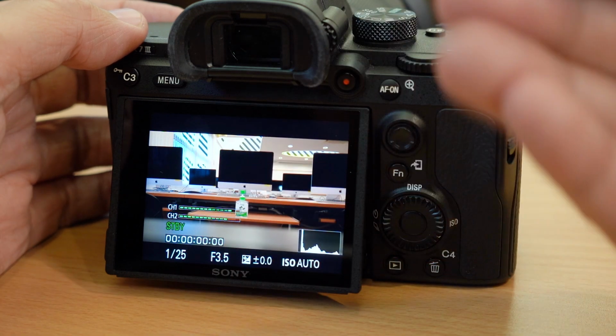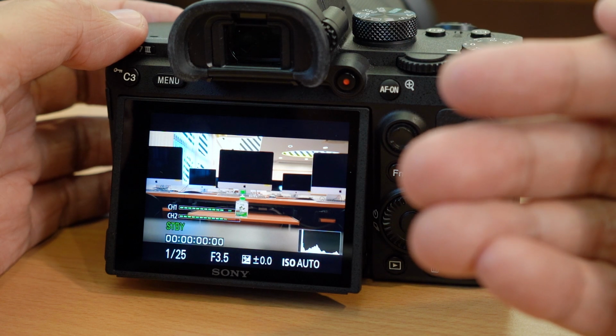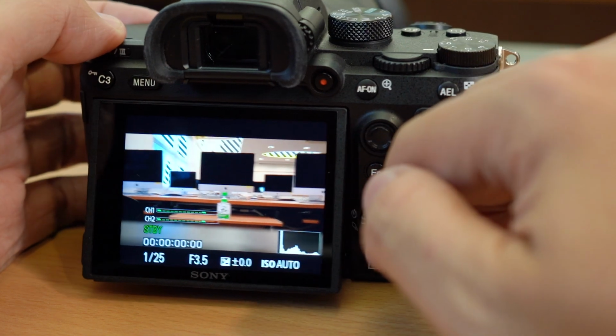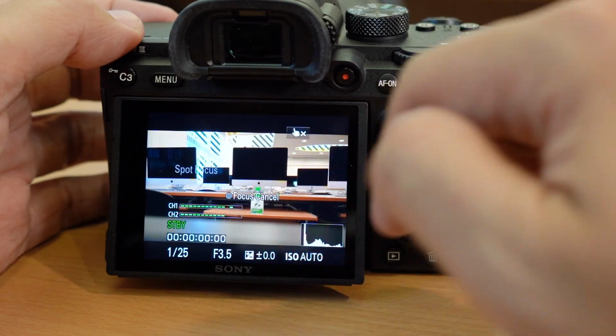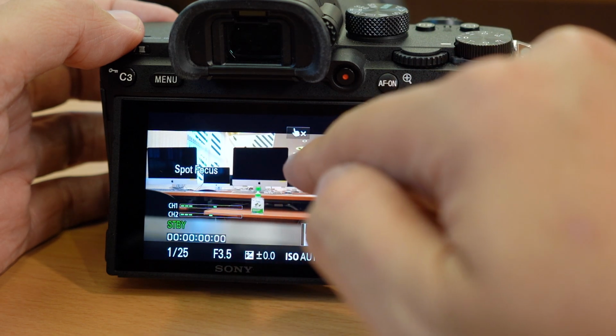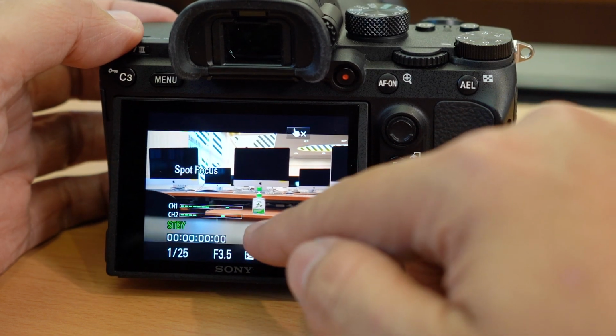Now, when you're in the wide focus area, you can temporarily suspend the autofocus by touching the screen. So for example, I want it to focus on the bottle here. I can touch the bottle. Now you can see the spot focus has been turned on. If I want to change, maybe let me touch the foreground.